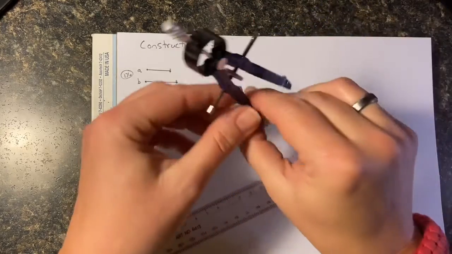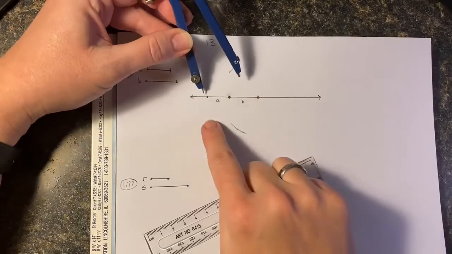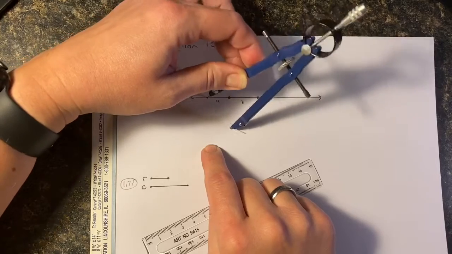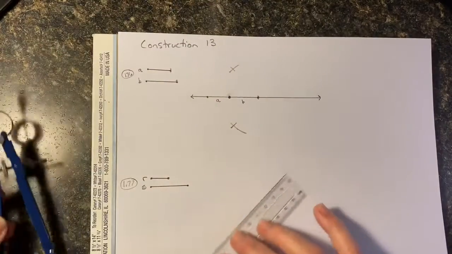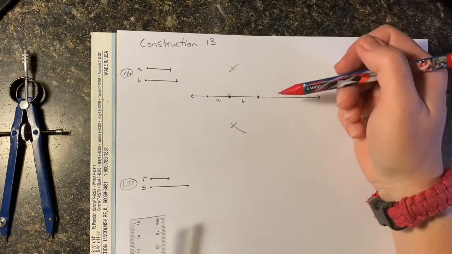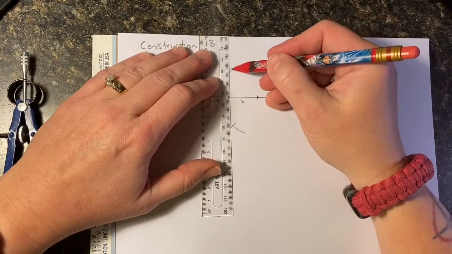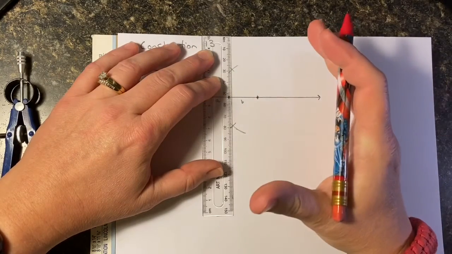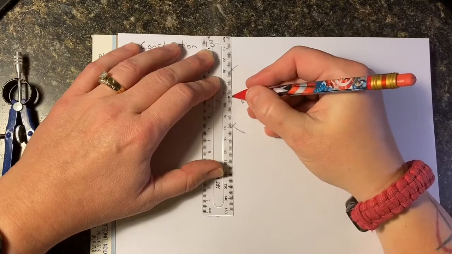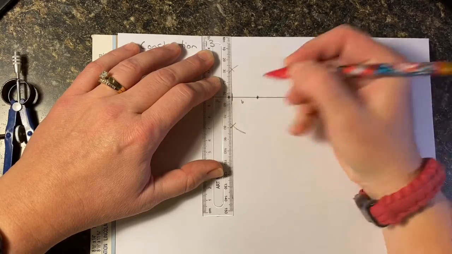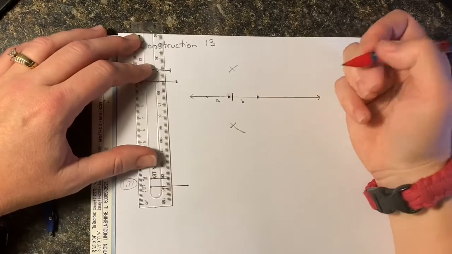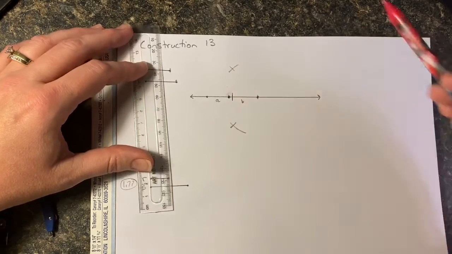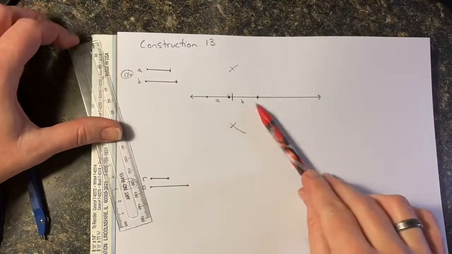Then without changing your compass, you're going to switch over to the other side you haven't done yet and put an arc at the top and an arc at the bottom. You can see where our arcs have intersected, creating two X's. Perfect. If we line up our ruler with those two X's, I'm not going to draw a full line because for this construction that will be in the way. I'm just going to draw a line on my segment. That is my midpoint. It's fabulous. Good job, everybody. Now we have the midpoint of our segments AB.